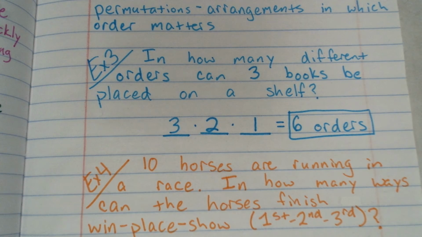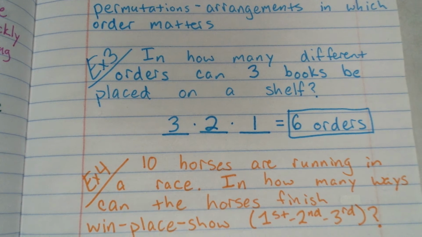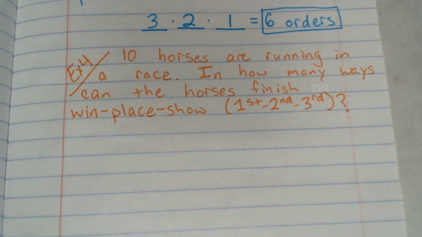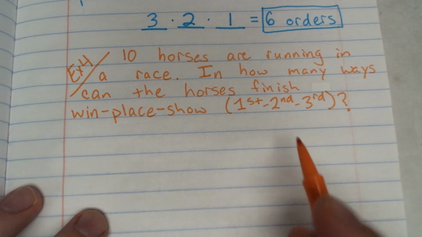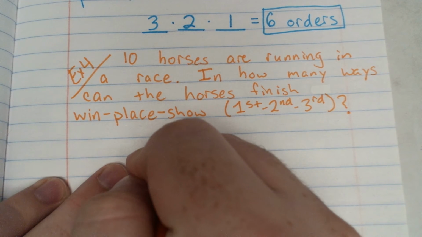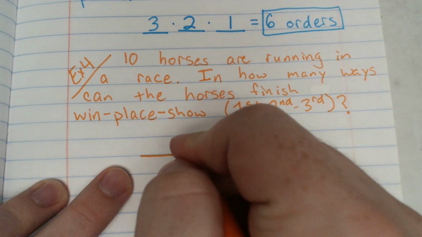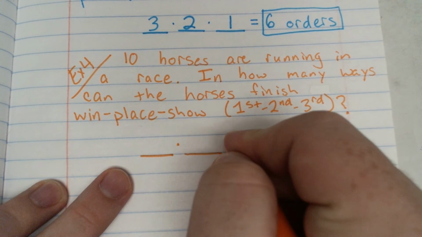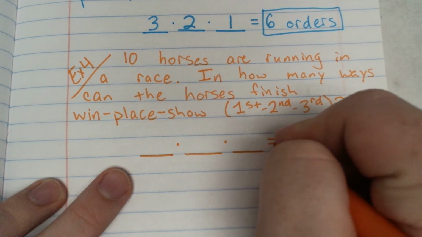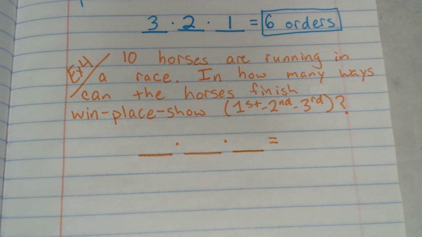Right, then example 4, very relevant in the gambling world, especially in Kentucky, like the Kentucky Derby. 10 horses are running in a race. In how many ways can the horses finish win, place, and show, which is to say first, second, and third place? So there are lots of bets that go in this type of fashion. So let's say we are choosing or seeing the option of horses finishing first, horses finishing second, and horses finishing third. So there are 3 things we're looking at here.